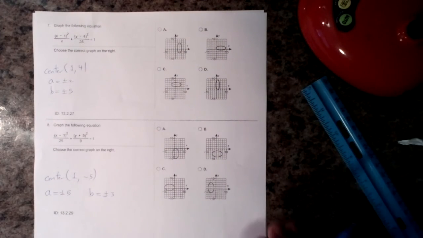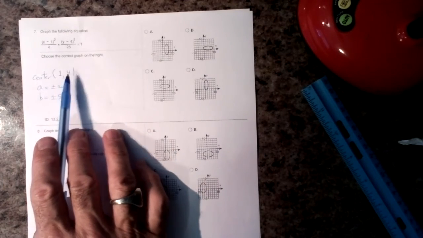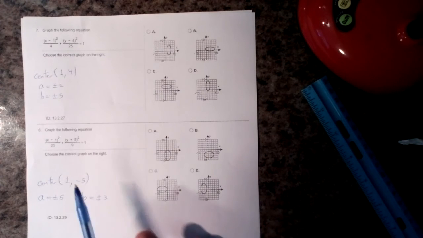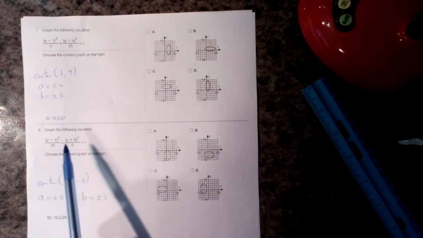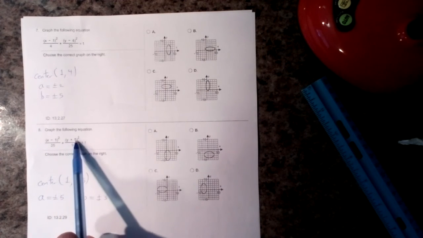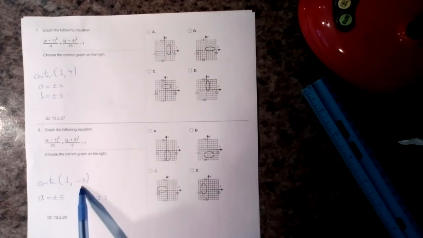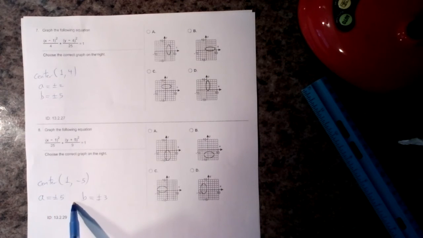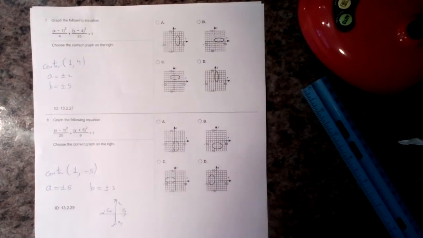This is an ellipse whose center is not 0, 0 anymore. The center is at 1 and 4. So you find that point first, and then you graph your ellipse. Same thing for this one. Remember that the center is always the opposite of what you have here. If this is -1, it's +1. If this is +5, it's negative. So the center of the ellipse is 1 and -5, and then a is 5 and b is 3. Remember, a is 5 from 5, 5, and b is 3, 3. These are 4 points. Then you look to see which graph has these points.